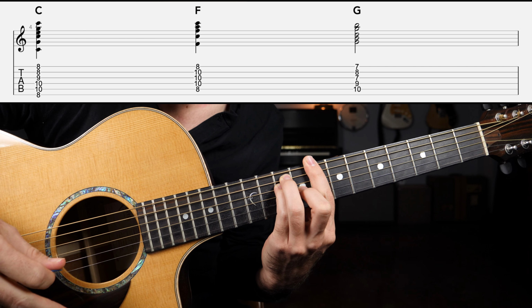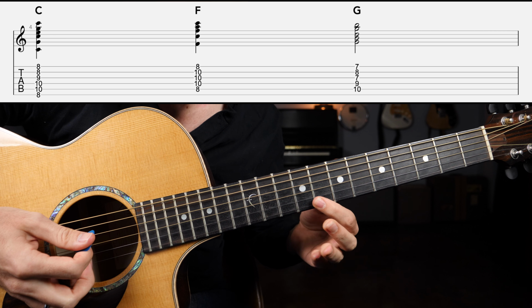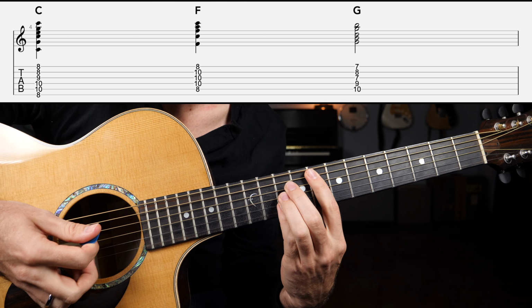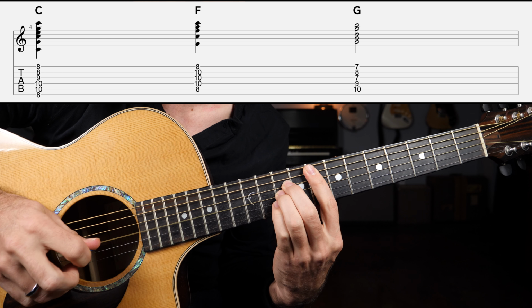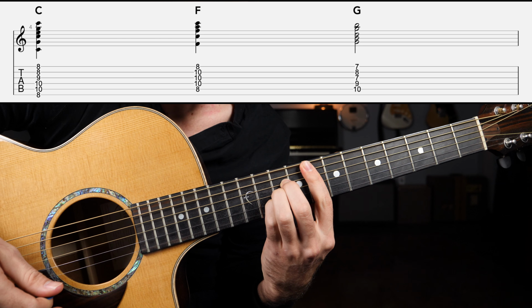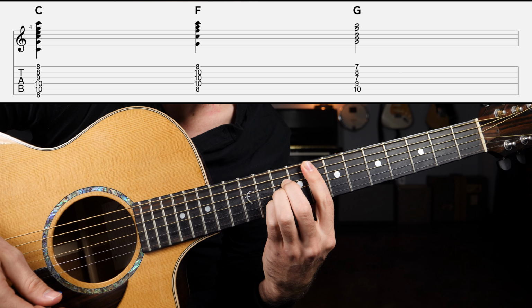Now the 4 chord, F major. We're going to bar again, A string to high E string, and we're just setting up a little A shape, the 10th frets of the D string, G string, and the B string. It's a tight squeeze, okay, for that F major chord shape.